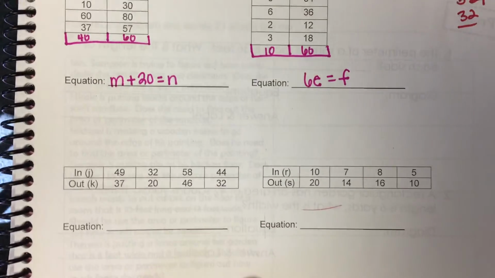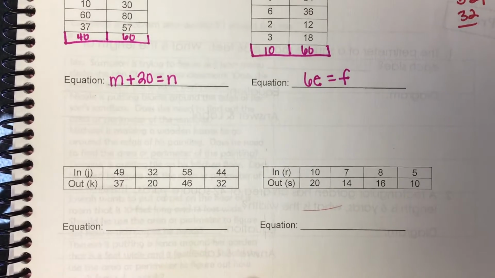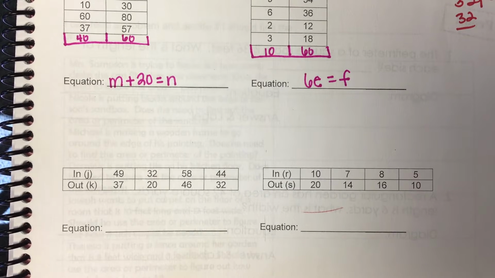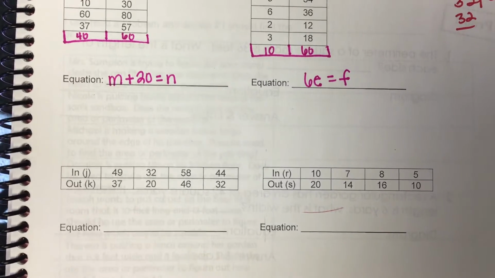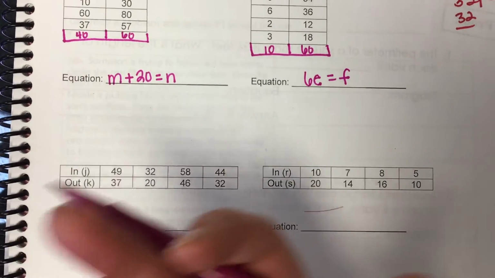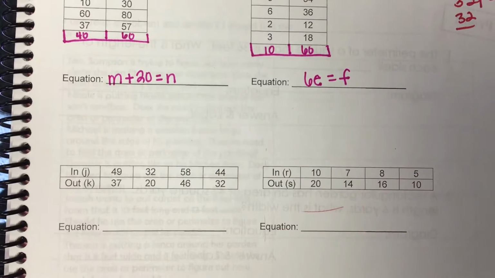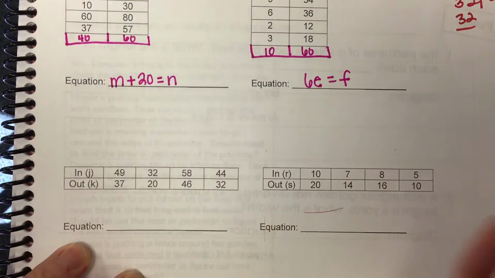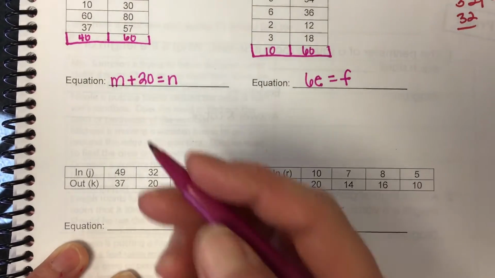49 to 37. What do you think? Everyone should be thinking this through. How did I get from 49 to 37? Can I divide 49? 49 divided by 7 is 7. Ethan? Subtract 12. Subtract 12. So how do I write that as a rule?